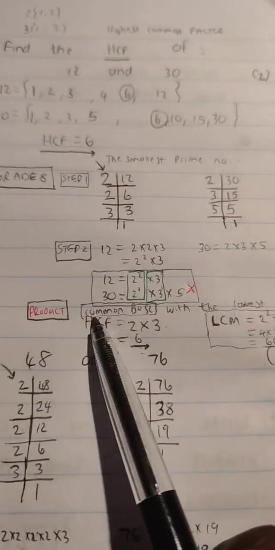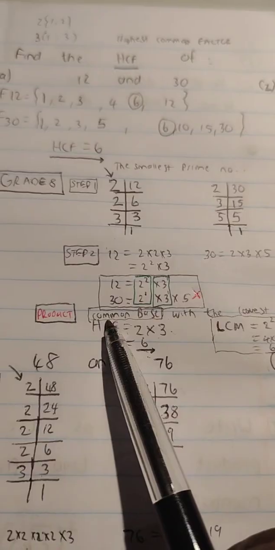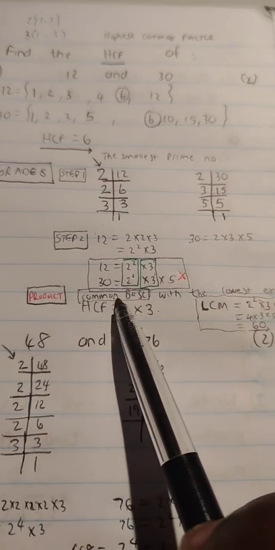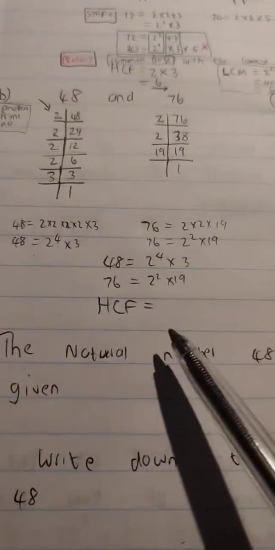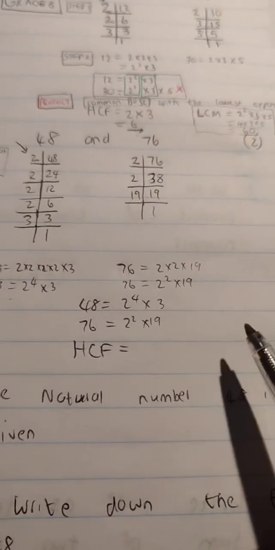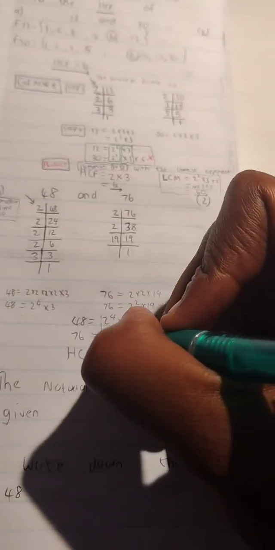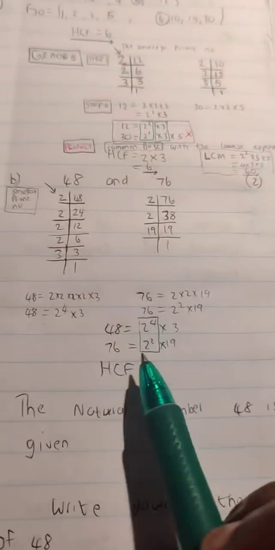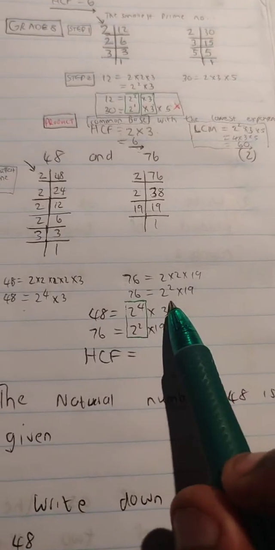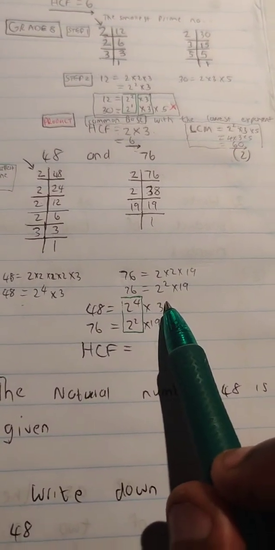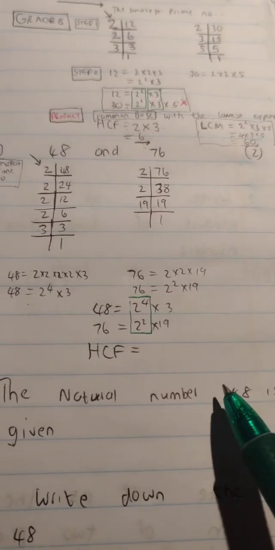Remember, for the HCF, the base that we identify has to be the common one. It can't be anything else. So I'm going to see, can this be my place of selection? Yes, because base 2 is common. Can 3 be my place of selection? No. Can 19 be my place of selection?